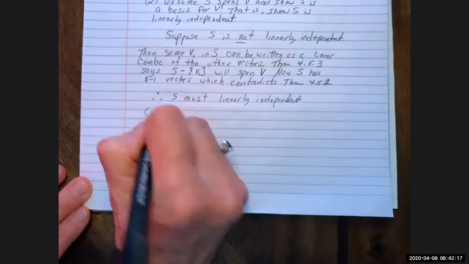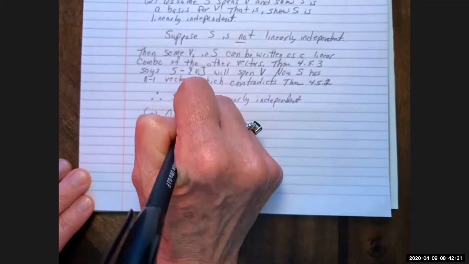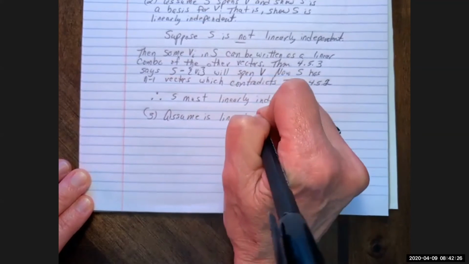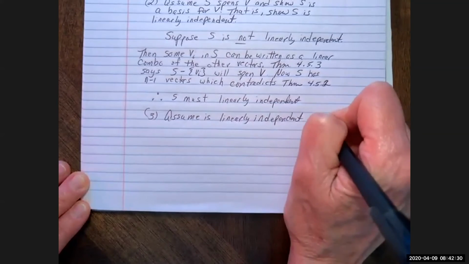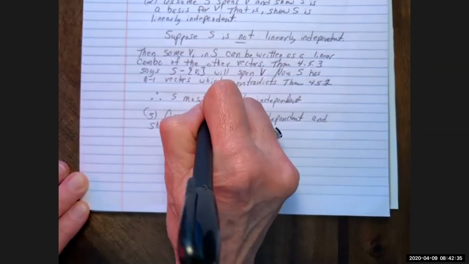All right, one more. This one we're going to assume S is linearly independent.